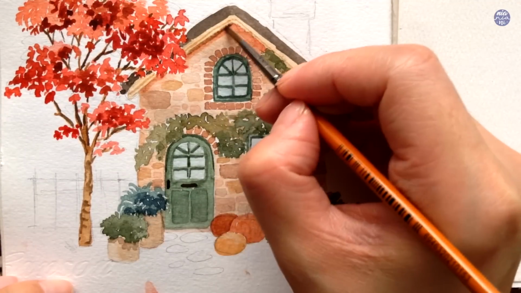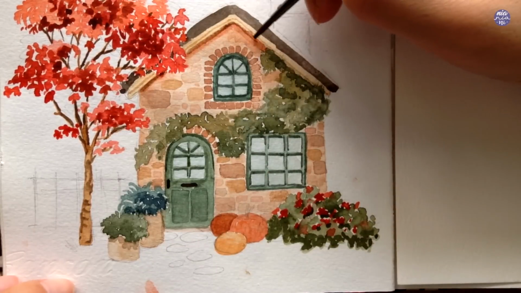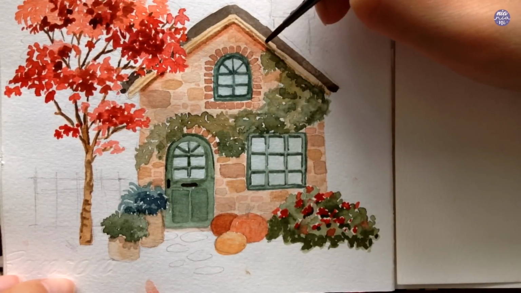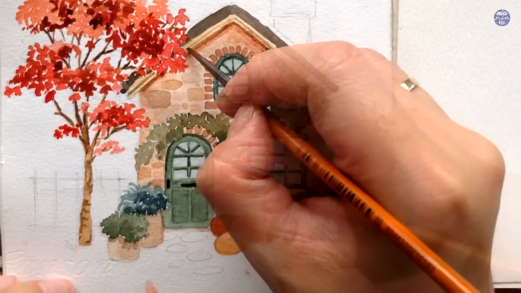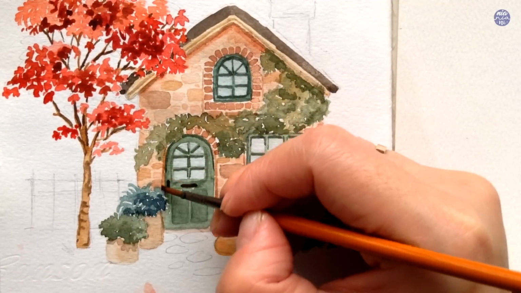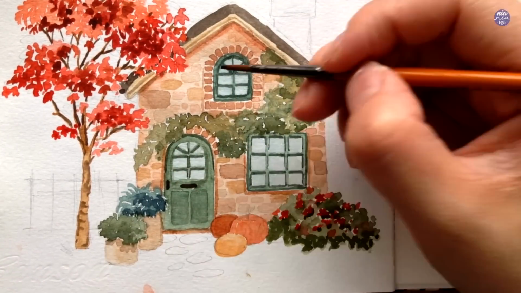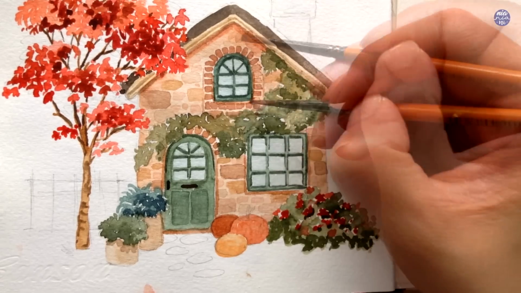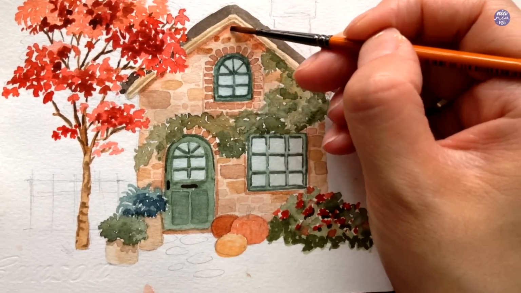Once the stone textures are completely dry, I'm going to go over the shadow underneath the roof again, using more sepia in the mix to darken those areas. And I'm also going to use a mix of sepia and Quin Sienna to paint around the window frames and the door.